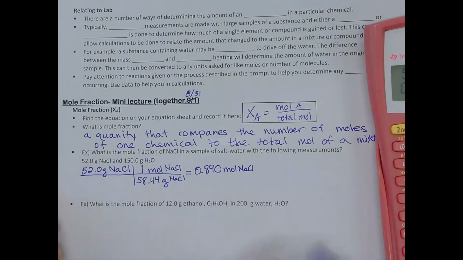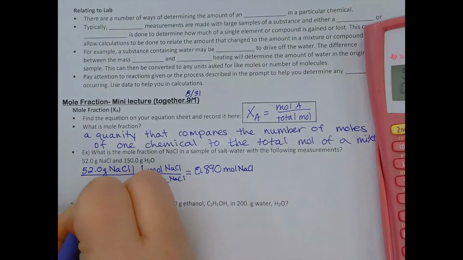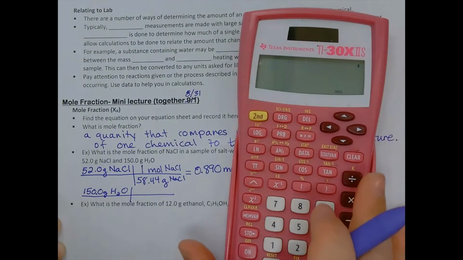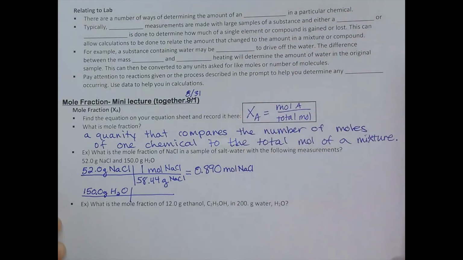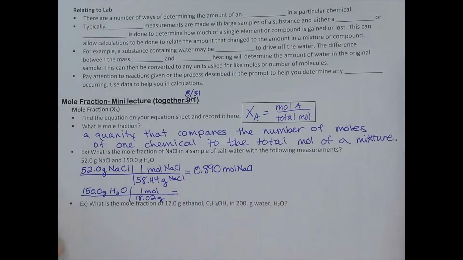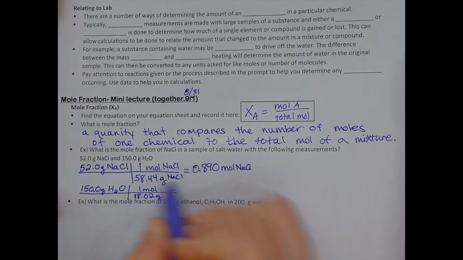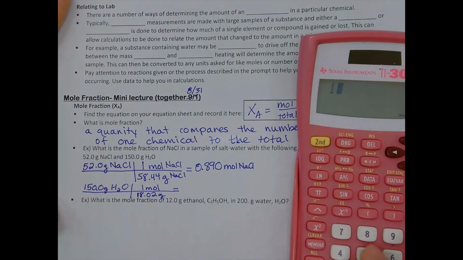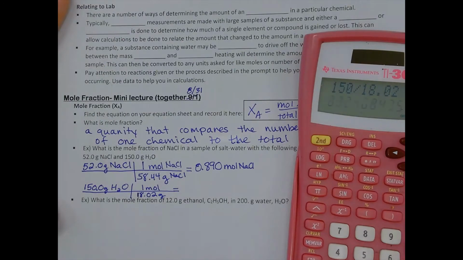Can we do that with our water? I'm going to shimmy it in here. 150 grams of water. Anybody know the mass of water? So close. 18.02. Yep. 18.02 grams per mole. It's one you'll use so many times this year that you'll probably get stuck in your head eventually. We use a lot of water. 18.02. Okay, so we got 150 divided by 18.02. We get this.